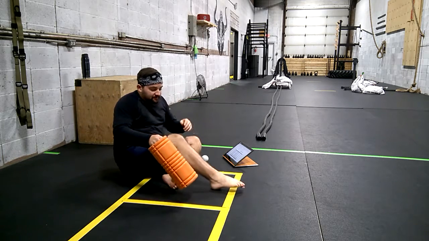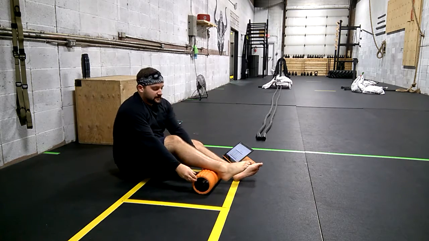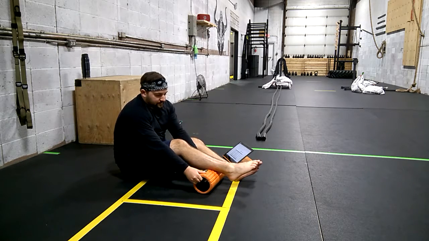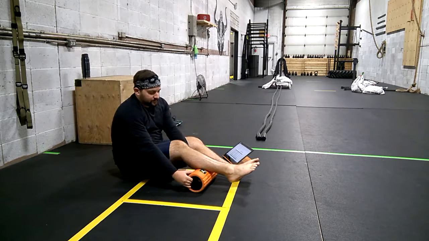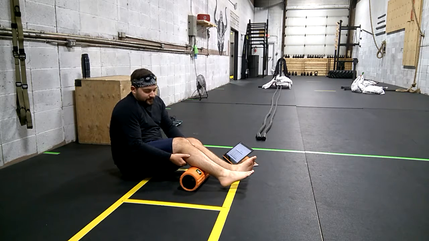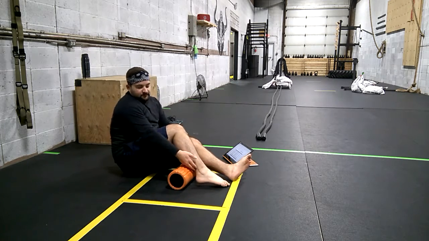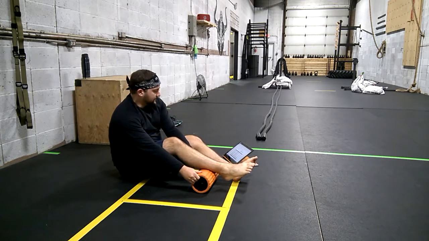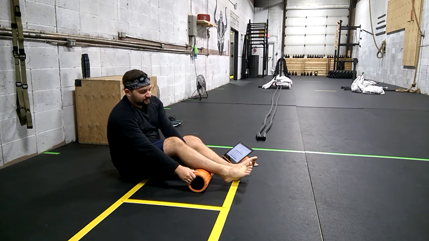So, starting with the soleus, which is lower, the easiest way to SMR this is to just put your ankle on your calf on the foam roller and slowly roll it back until you find a tight spot. If you go up too high, you're going to be getting the calf, the gastrocnemius, in here too, so you might as well start from the bottom and roll your way up, get both of them at once. Try to emphasize the lateral side of your gastrocnemius.